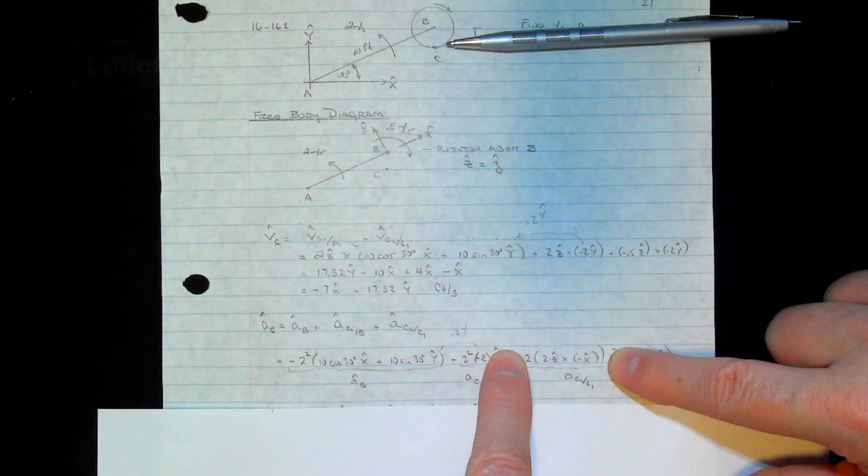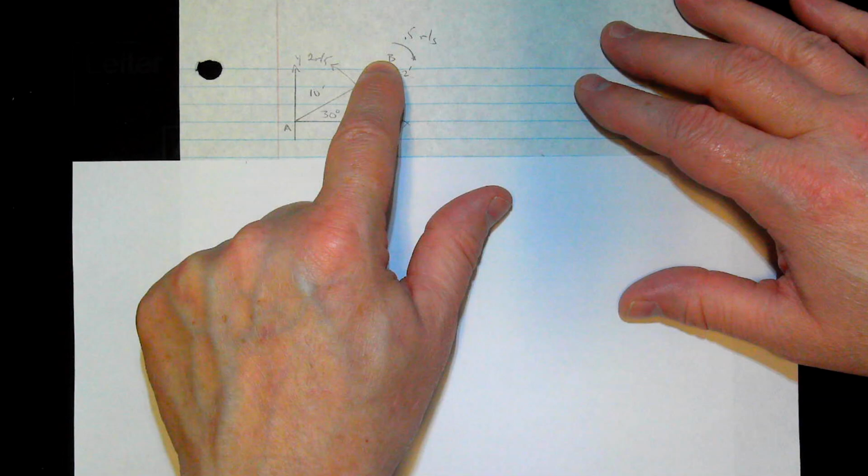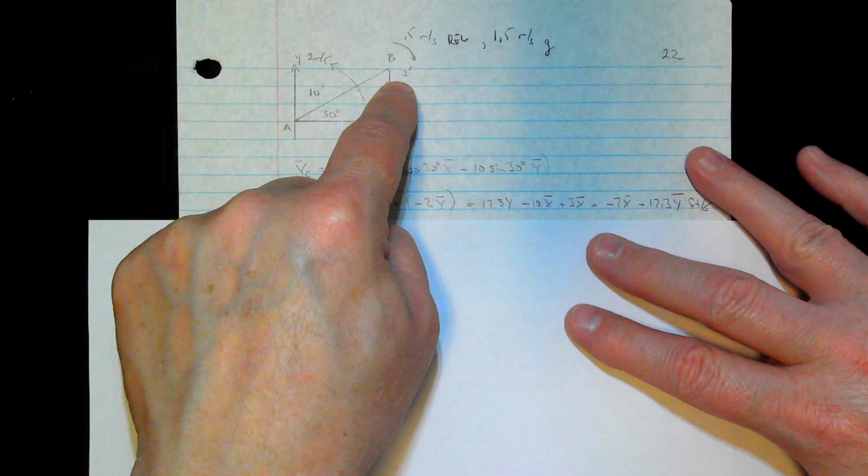Now, to use Coriolis, what do we need to do? I can't go to B. I need to envision this bar AB as having a plate of metal attached to it, so that we can envision there's a spot C on link 2, and then a spot C on link 3, which is this extra bucket that's spinning around.